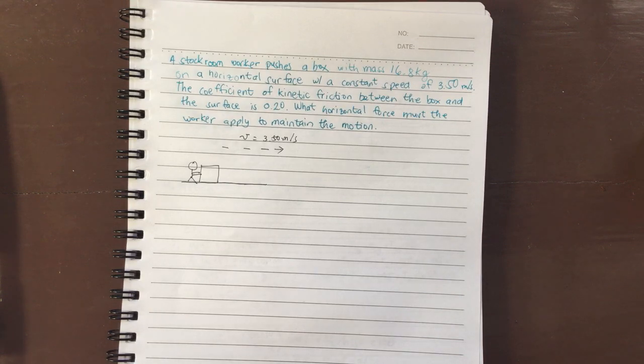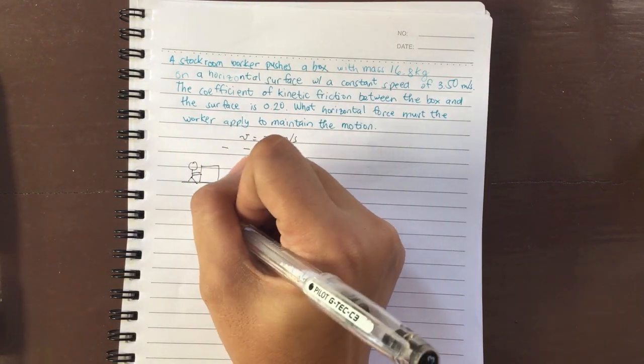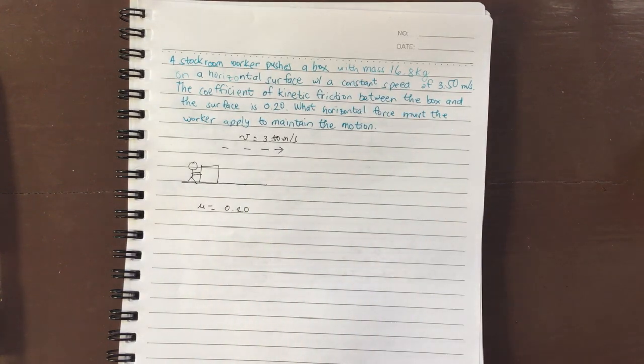Now, it says here the coefficient of kinetic friction between the box and the surface. So you're also given a coefficient of kinetic friction, which is 0.20. Now, we are being asked about the horizontal force that the worker must apply to maintain the motion.